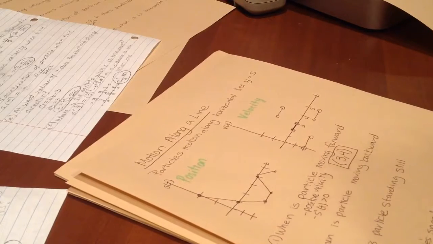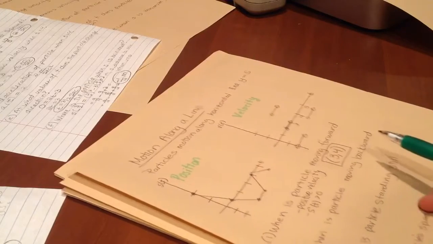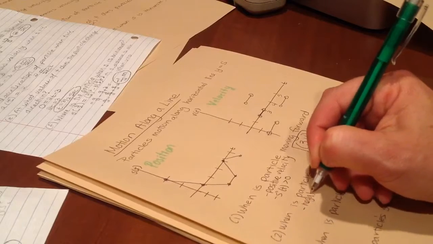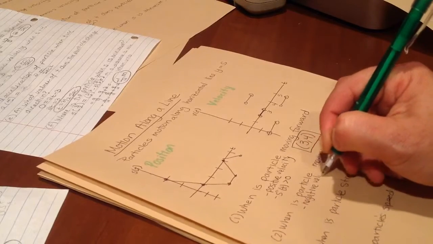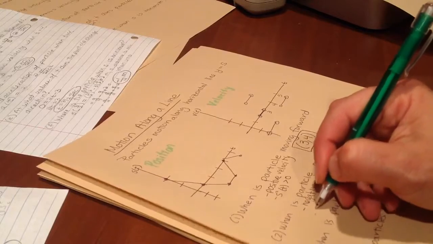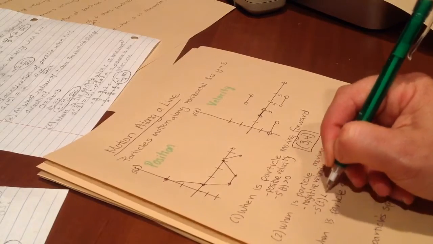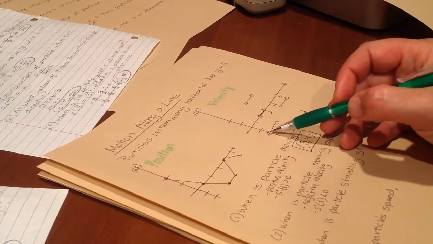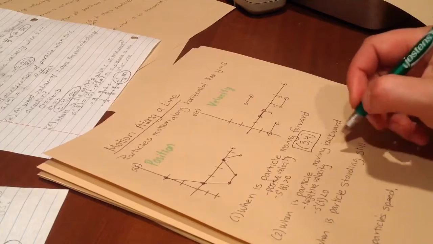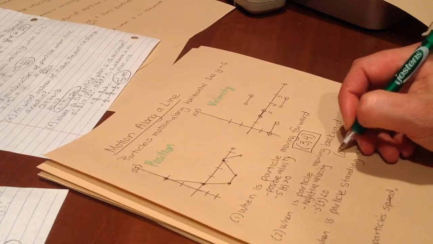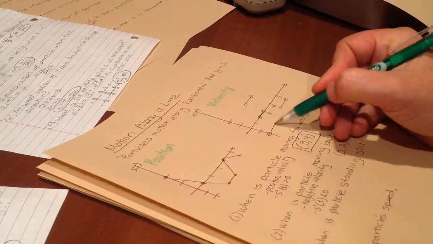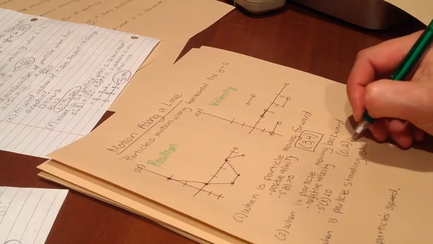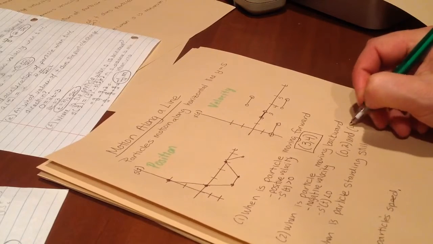Okay. When is the particle moving backwards? That's going to be when it has a negative velocity, so when your s prime of t is less than 0, or your velocity is less than 0. Right here it's negative, so that's going to be between 0 to 2. Notice they're open circles. And then we're also going to be negative between 4 and 5.